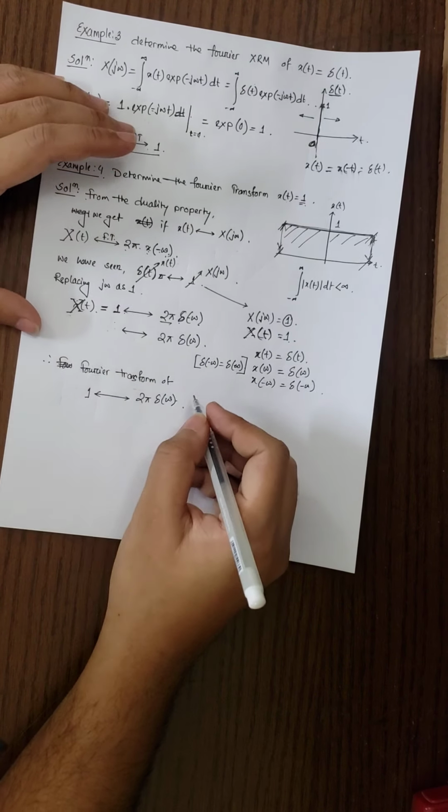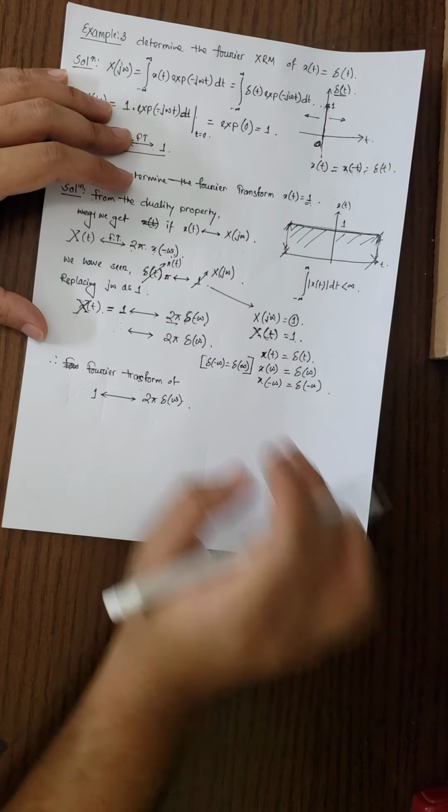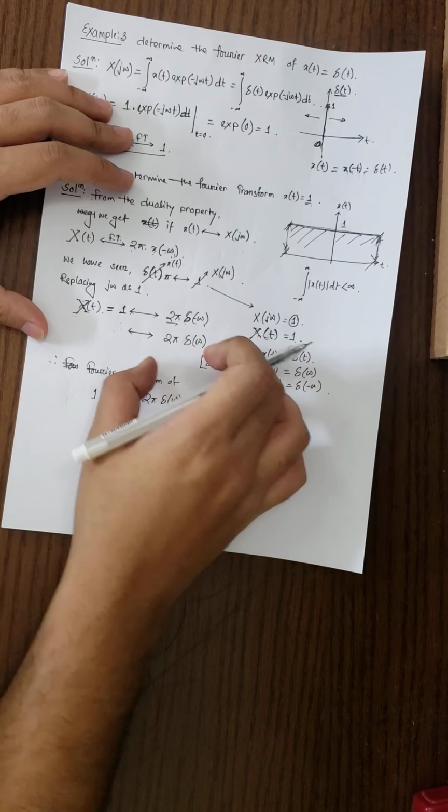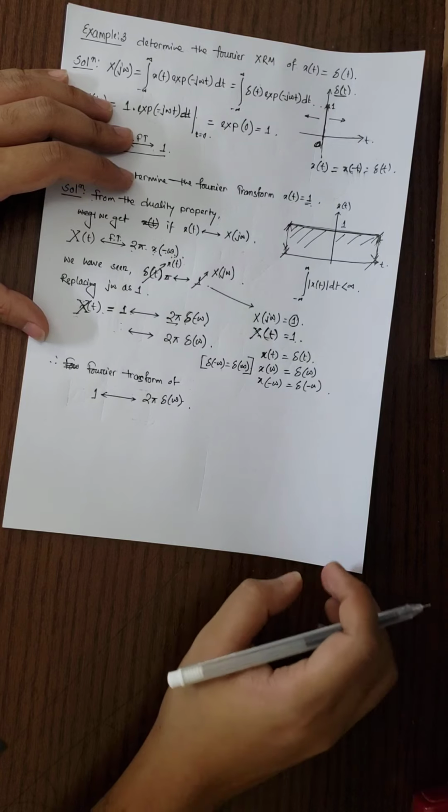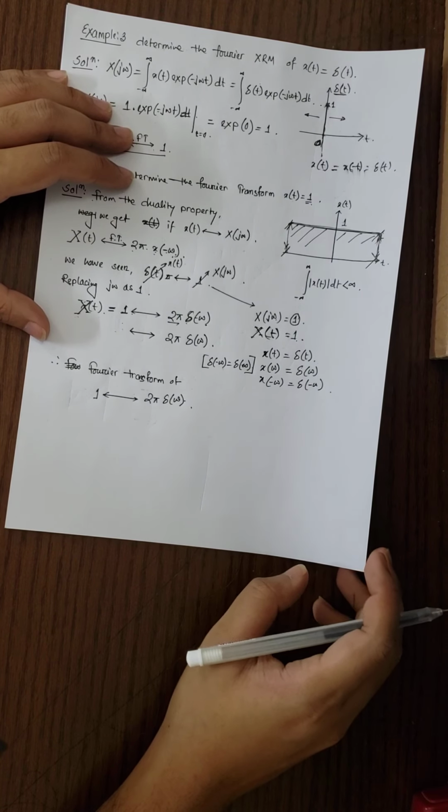I hope you have understood this problem. It is quite heuristic along this part, but if you look closely, it becomes quite clear.